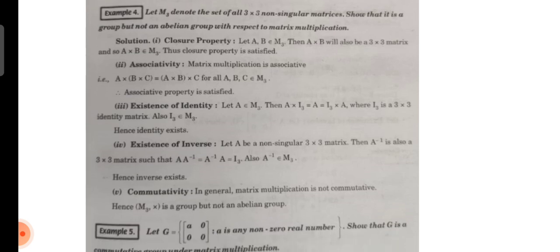We need to find a matrix such that whichever matrix is multiplied by that matrix, or we can say identity matrix, then we get the matrix itself. So here, for the existence of identity property, the identity matrix of 3x3 order will be our identity. The fourth property is existence of inverse.